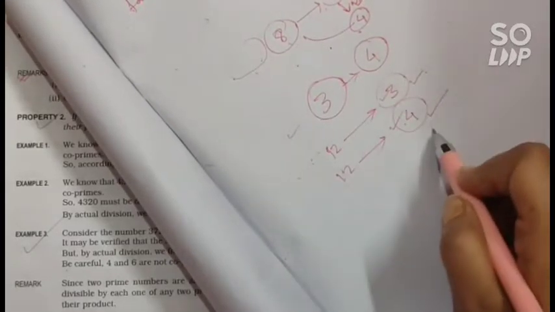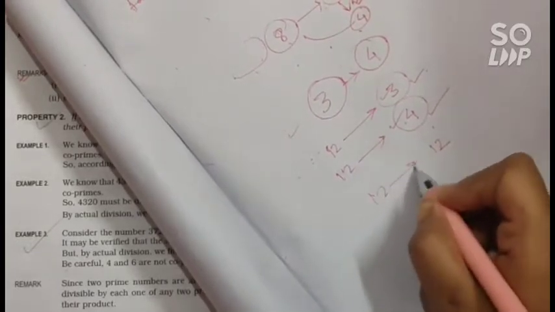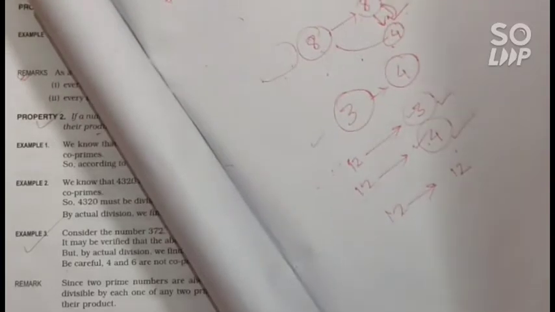So 3 and 4 are co-primes. The product of 3 and 4 is 12. So 12 is always divisible by 12. Okay. Next, let us see another example.